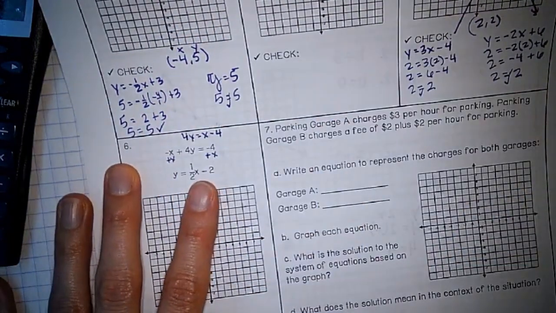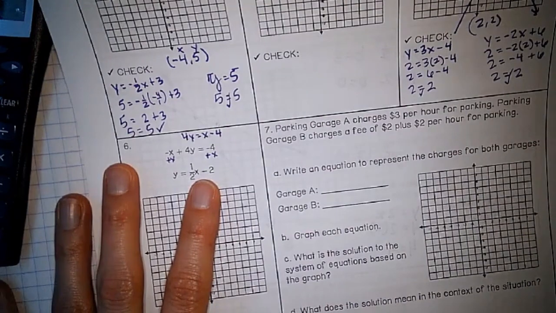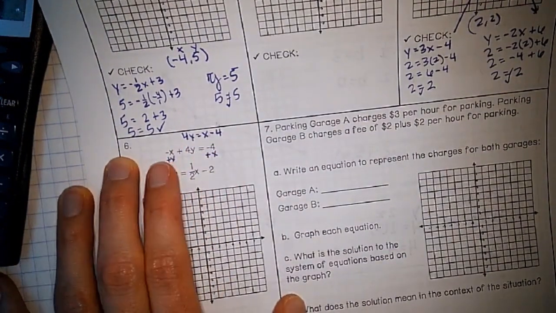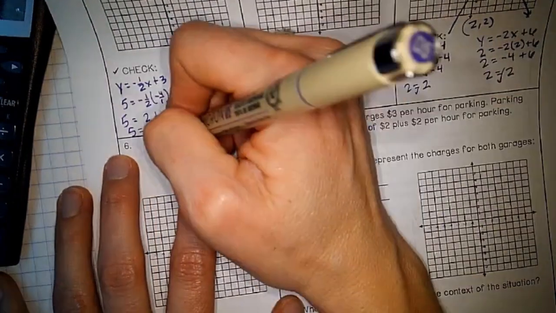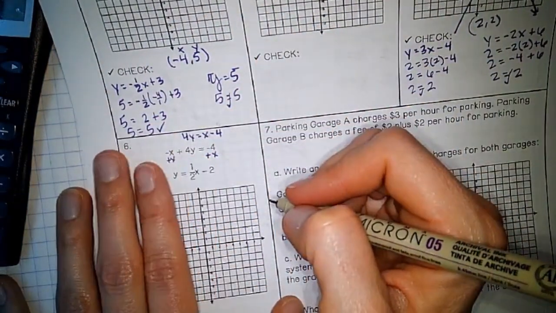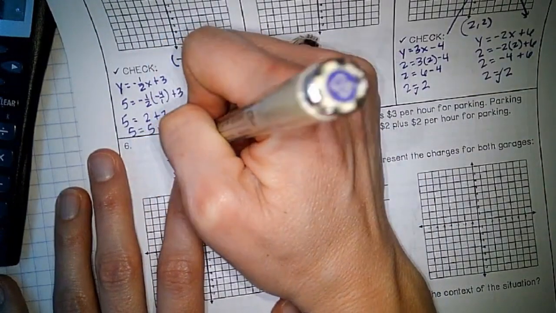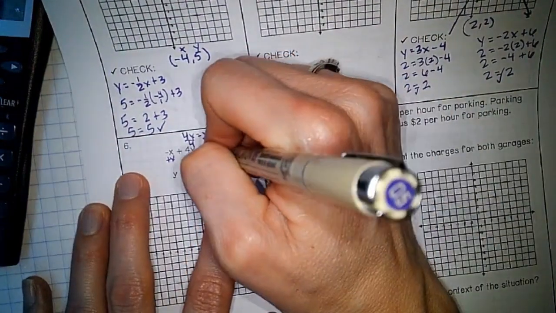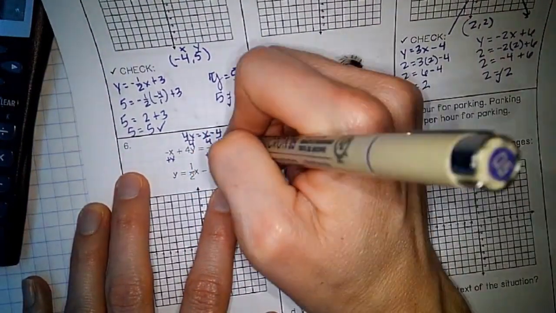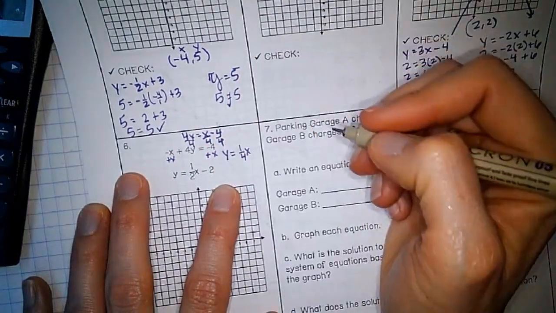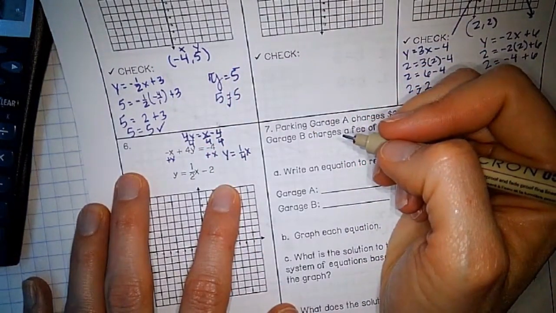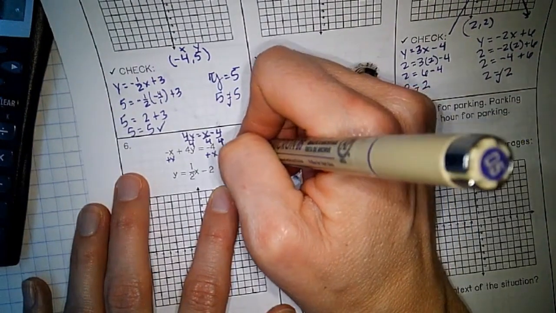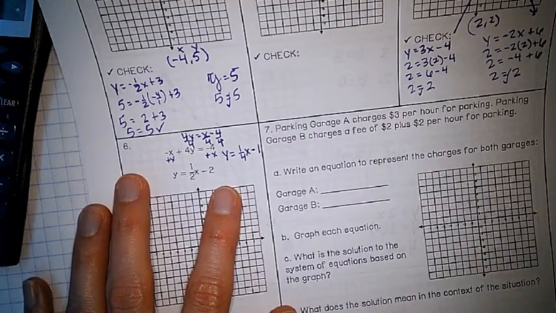Now I have 4y equals x minus 4. Divide by 4. Who agrees with them? They're saying divide by 4. Okay. So what's my equation now? Good job. Minus what? What's negative 4 divided by 4? Okay, so this is my new equation. Now that he's organized.